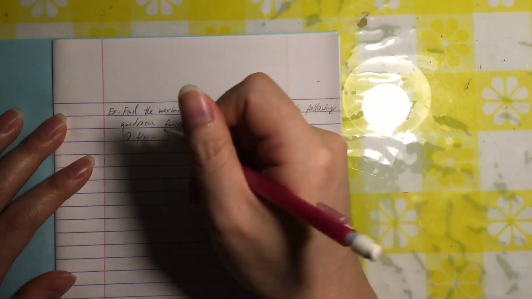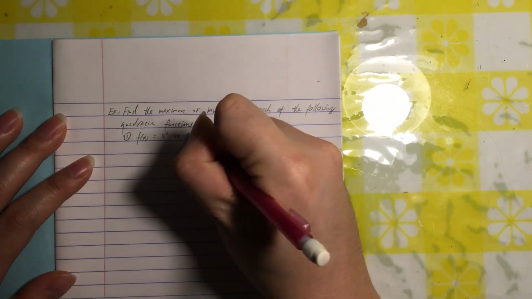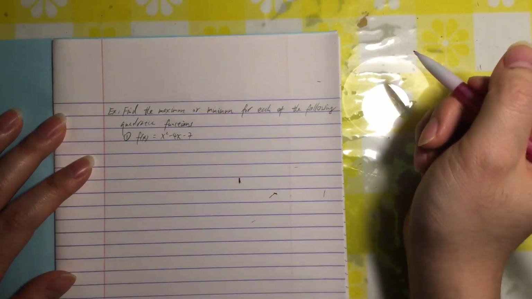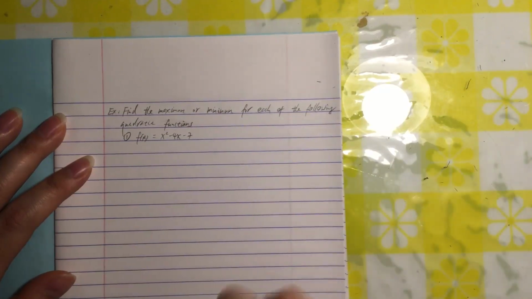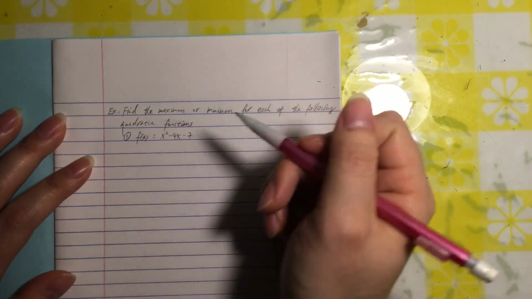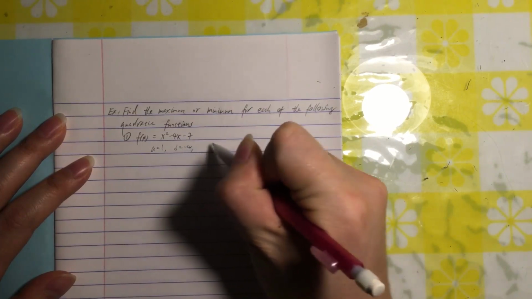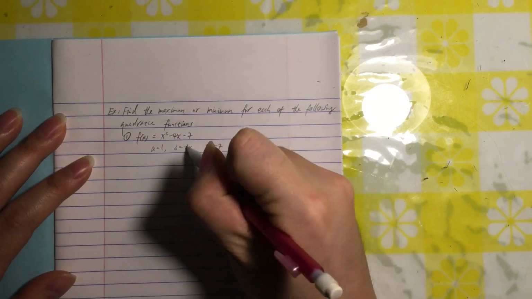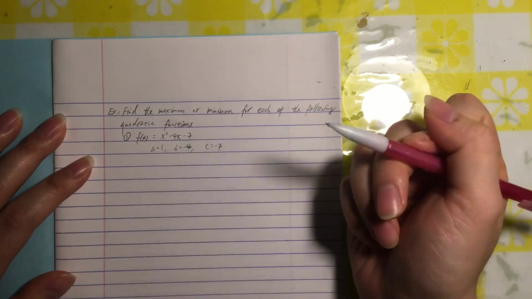First example, f of x equal to x squared minus 4x minus 7. How can we find the maximum or minimum without sketching the graph? First of all, we need to tell whether the function has a maximum or minimum. Here we know that a is 1, b is -4, c is -7.